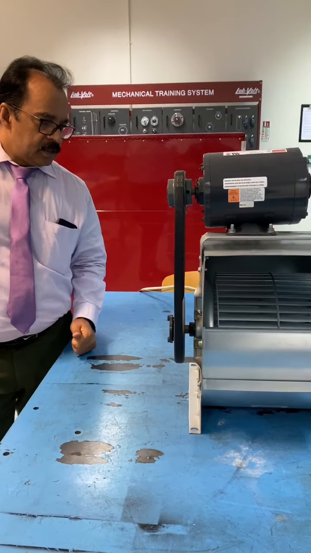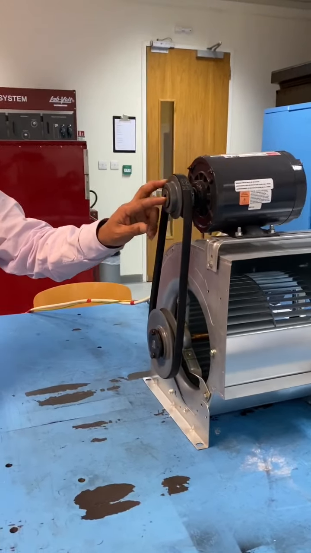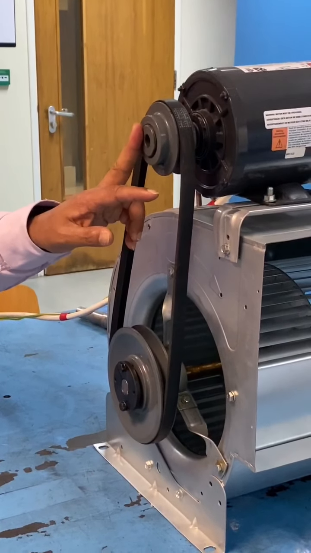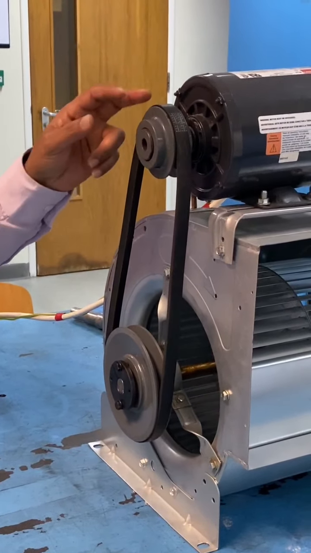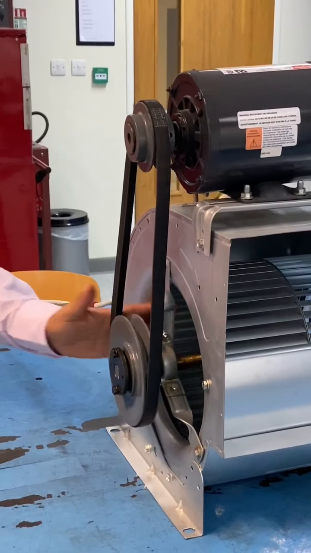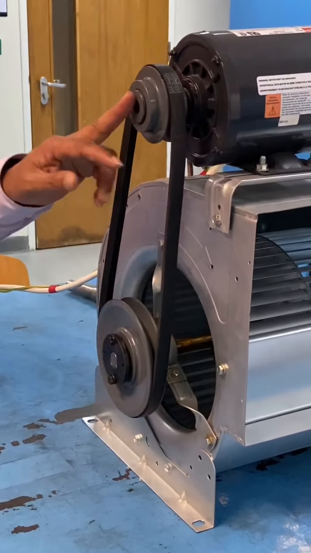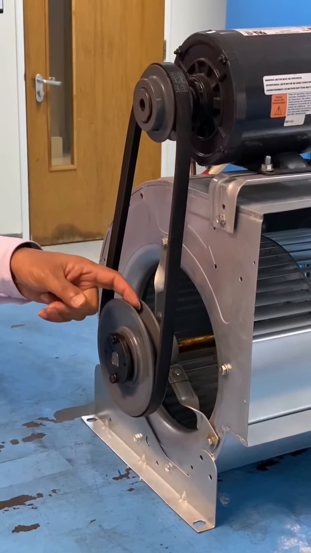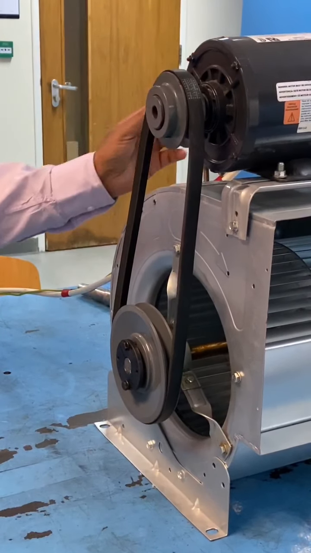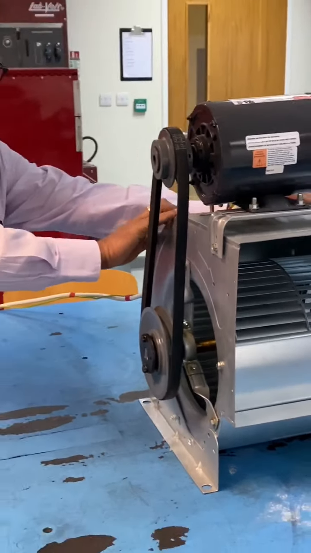And then there is one bearing here, and one bearing here. The bearing is supporting the shaft and also the pulley. That is very important. The function of the bearing is to support the pulley, the shaft of the motor and the shaft of the impeller. Those are the important parts. So this is the impeller, the bearings, the pulley, the pulley groove, the V belt, the motor, and this is the body casing of the blower.